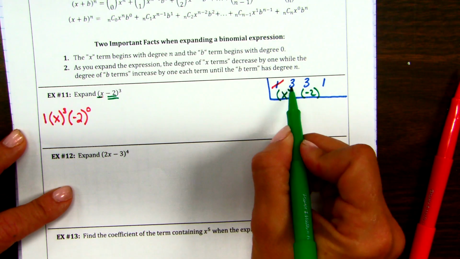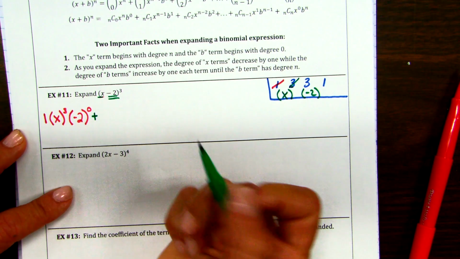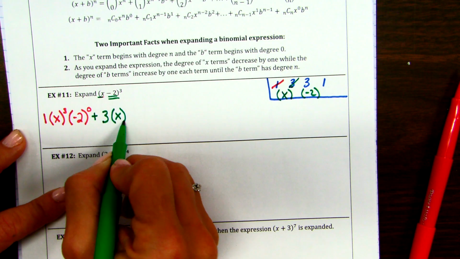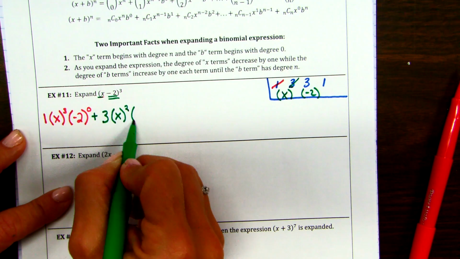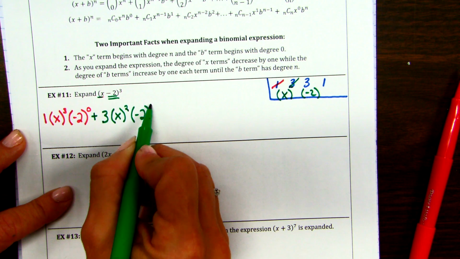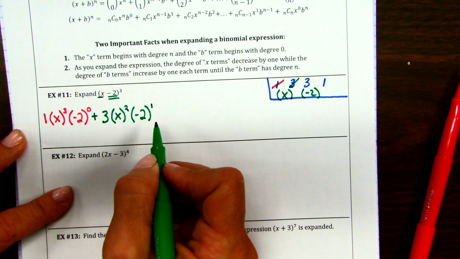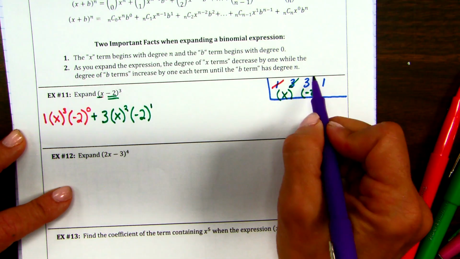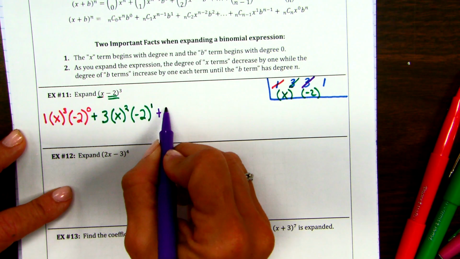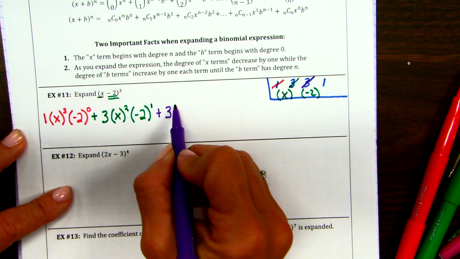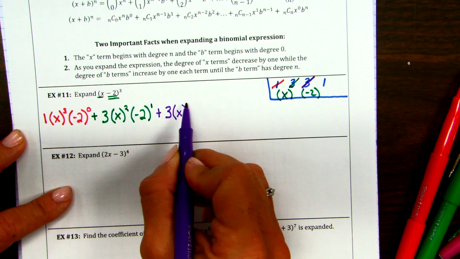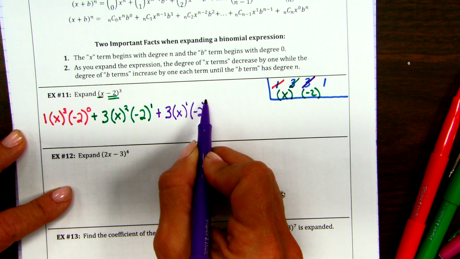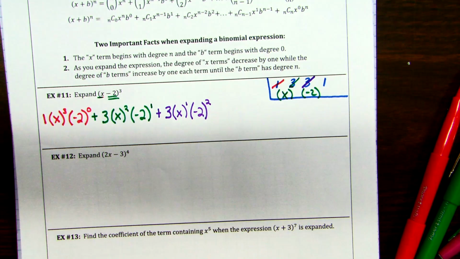Now, I'm going to go on to the next coefficient. So I'm just going to put a plus sign here. Always just put a plus. So I'm going to have 3 in parentheses, x to the second in parentheses, negative 2 to the first. Stay with me. It's okay if you don't know what I'm doing. You will in a minute. Next one was a 3. Again, second 3. In parentheses, x to the first. Does anybody know what the negative 2 is going to have on it? Nope. A 2.